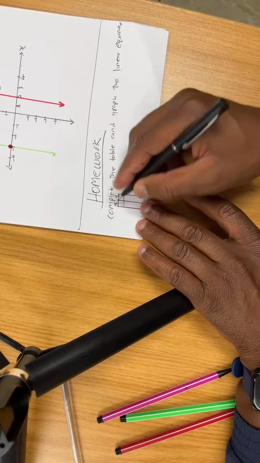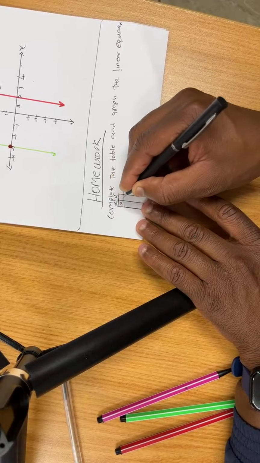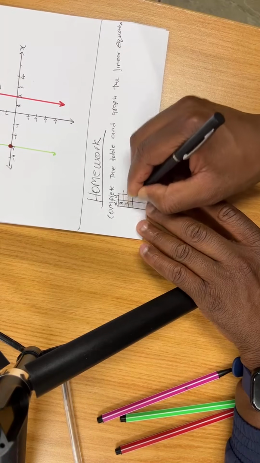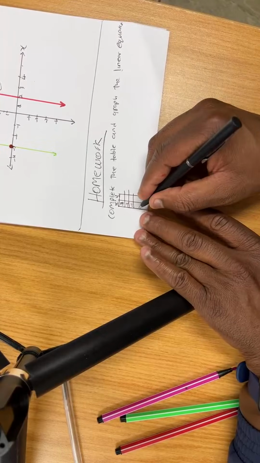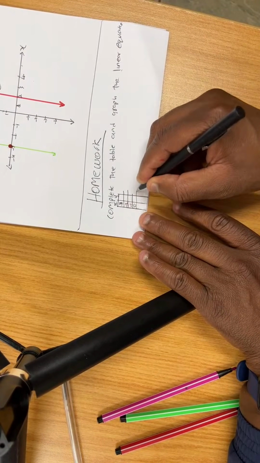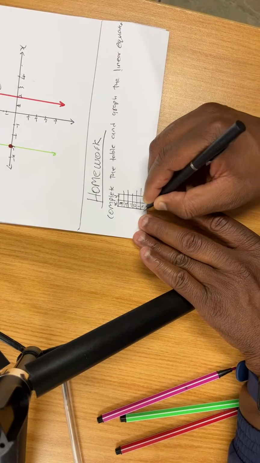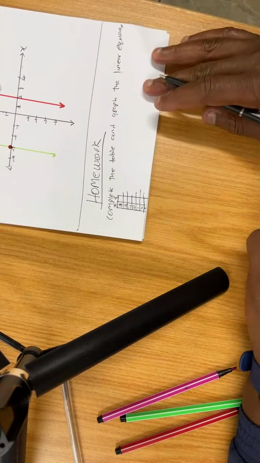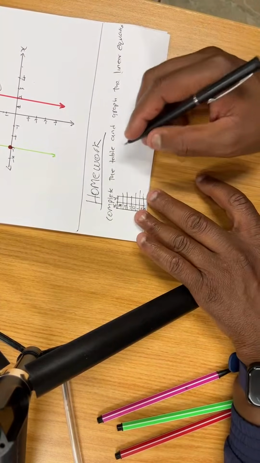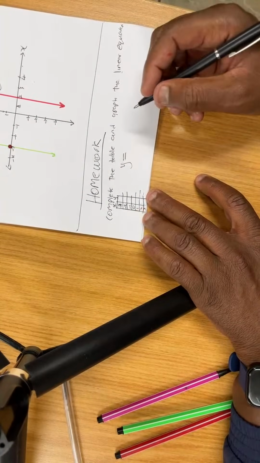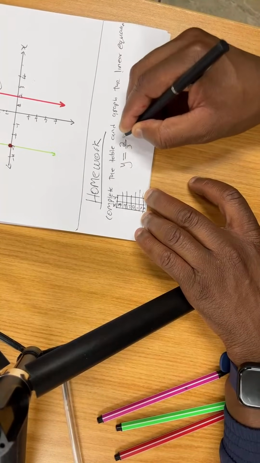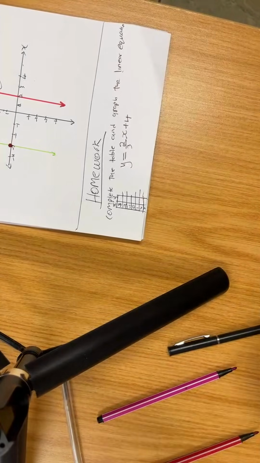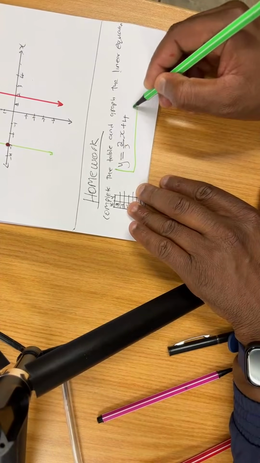So let's use minus 3, minus 2, minus 1, 0, 1, 2, and 3. So you have to find the outputs, right? And the equation is y is equal to 2 divided by 3x plus 4. So this is the equation.